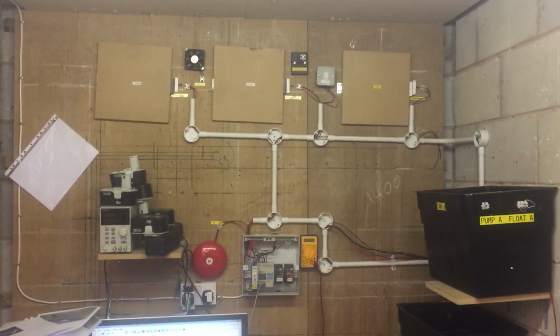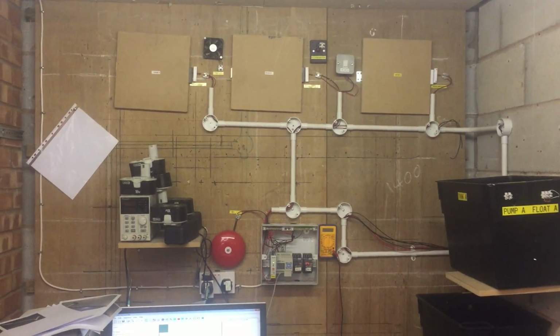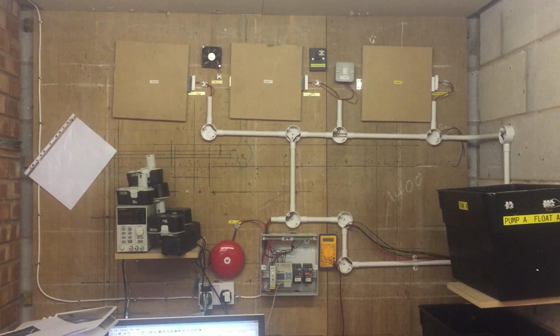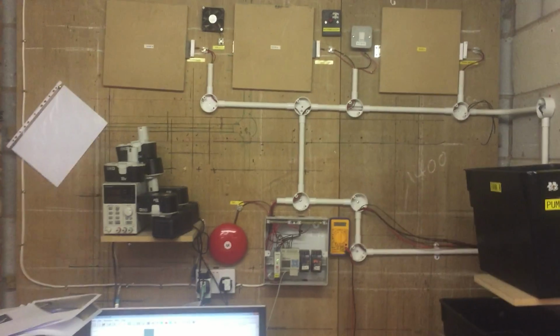This is the third video in our PLC tutorial series. In this video we'll show you how to use the timer function to activate an output a certain amount of time after the input has been received to the PLC.